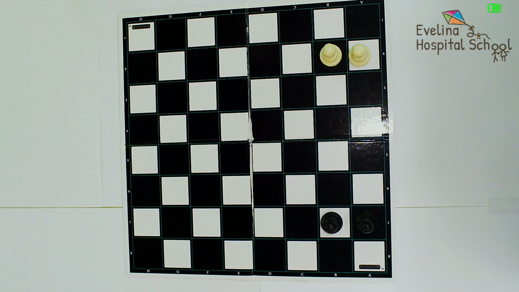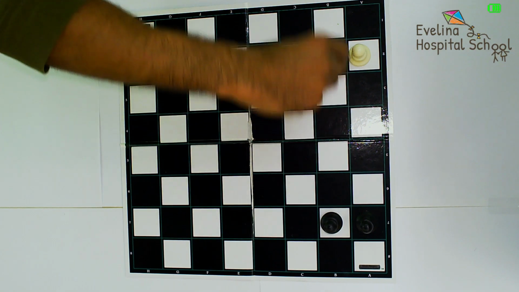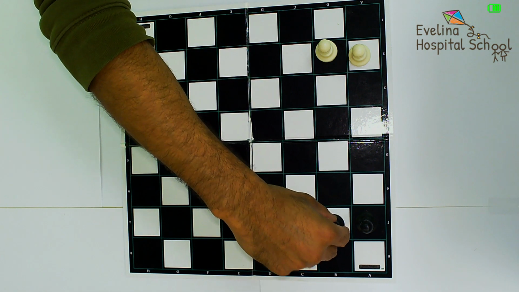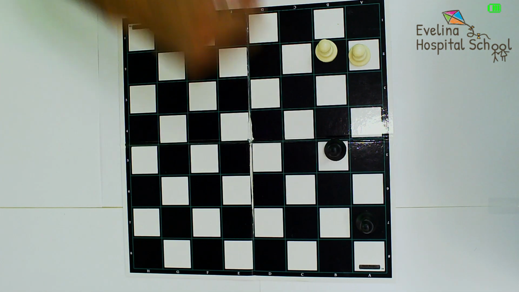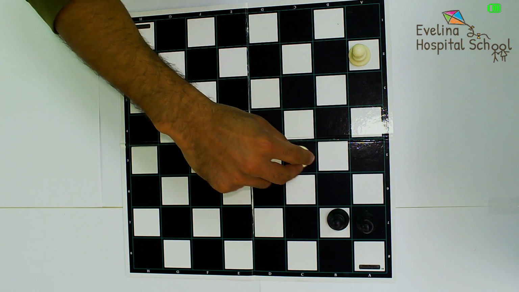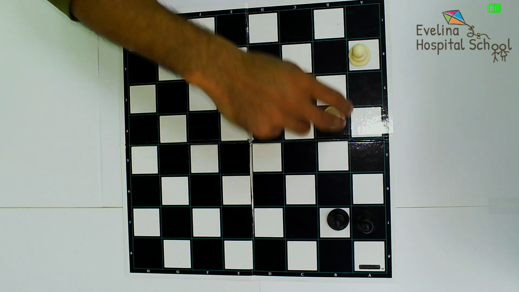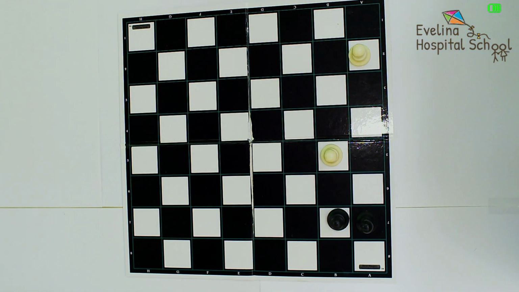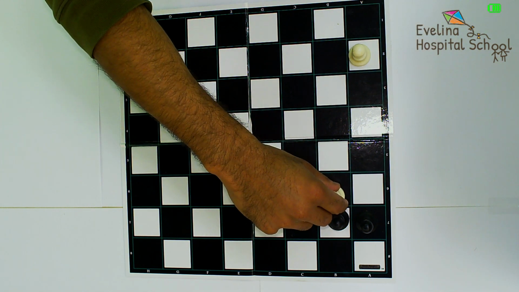Now, the pawn moves forward, and forward means in the direction of your opponent. So I'm sitting here. If there was an opponent sitting opposite me, the direction of my opponent would be this way. So my pawn would move this way. But for black, in this position, their pawn would be moving this way, towards me. Okay? Pawns cannot move in any other direction but forwards. So this pawn, if it were here, it would not be able to move sideways. It would not be able to move backwards. It would only be able to move in the forwards direction, which is here.